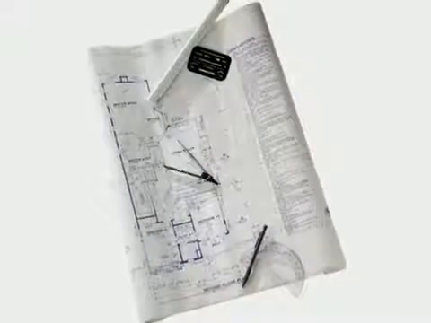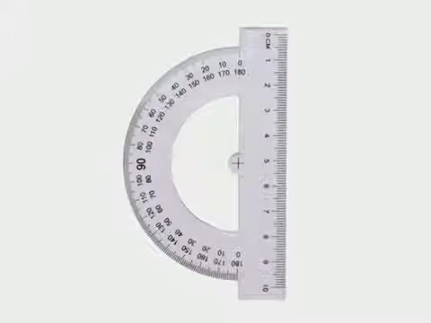How do you measure angles? What do engineers or geographers do to measure angles? Well, they use a protractor, or at least they used to. And protractors are little plastic devices that measure angles, usually in degree measure.